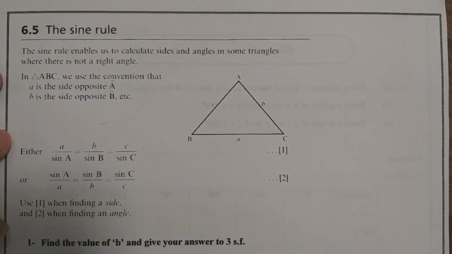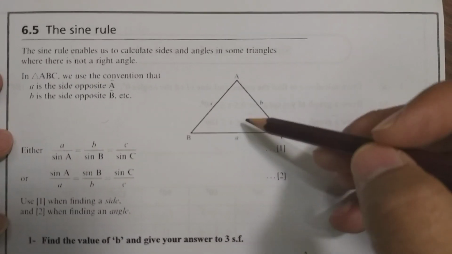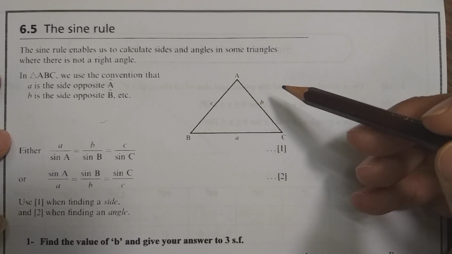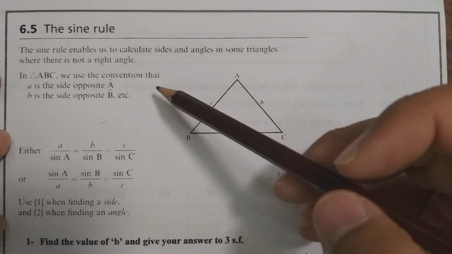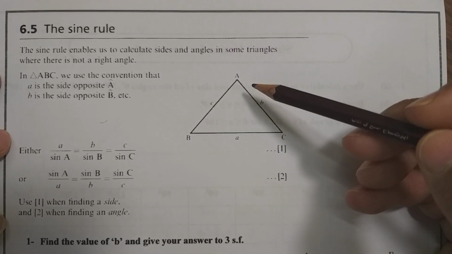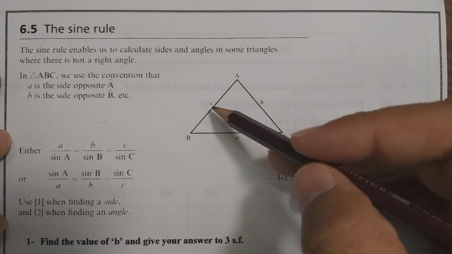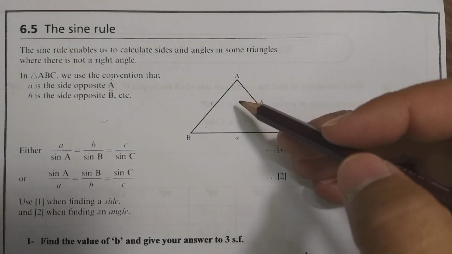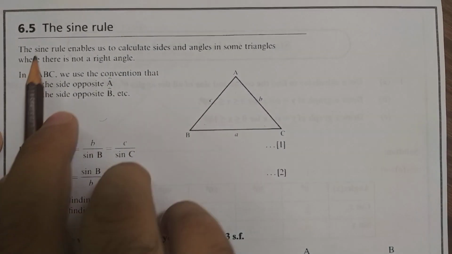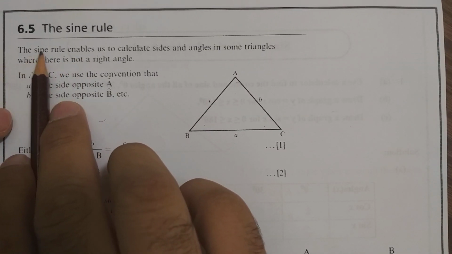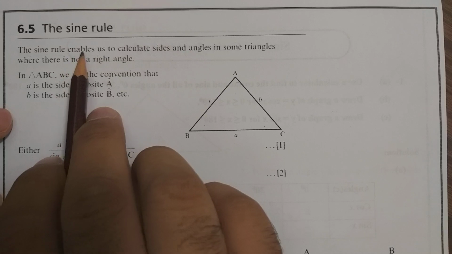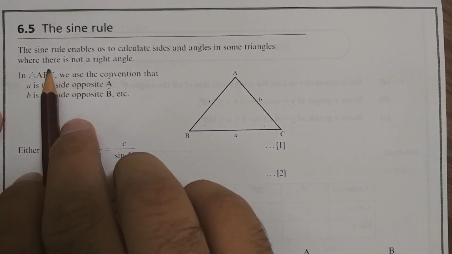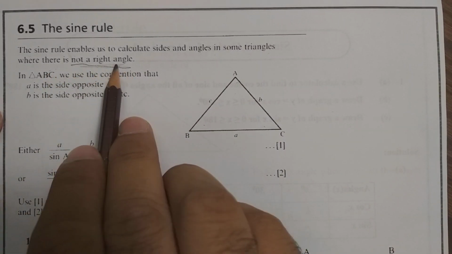In the previous videos we talked about triangles, only the right angle triangles. In a right angle triangle one angle is 90 degrees, but here we are talking about triangles other than right angle triangles. We can find the missing sides or the missing angles using the sine rule if the triangle is not a right angle triangle. The sine rule enables us to calculate sides and angles in triangles where there is not a right angle. So we are not talking about right angle triangles here.